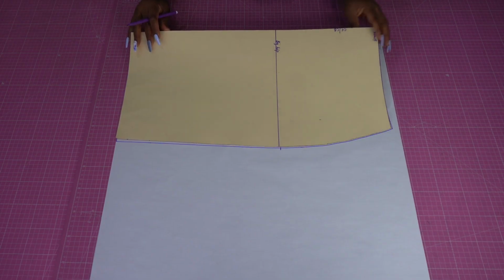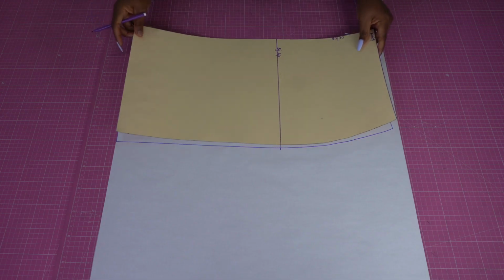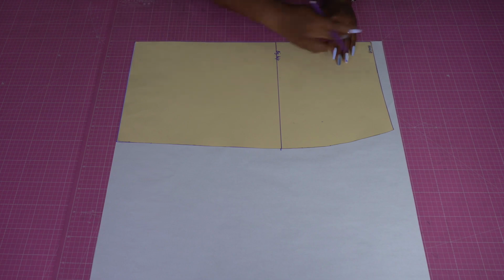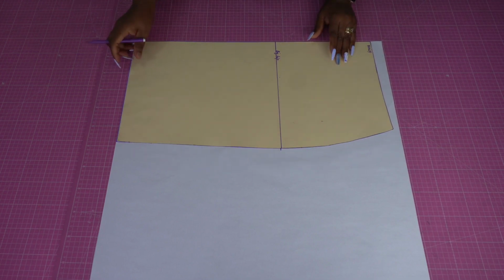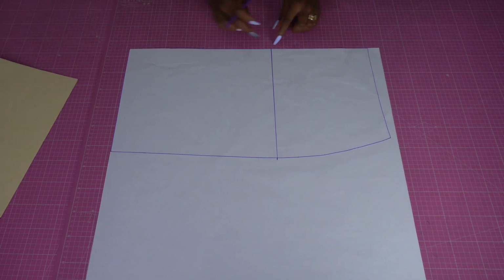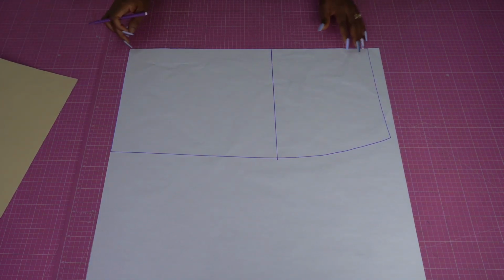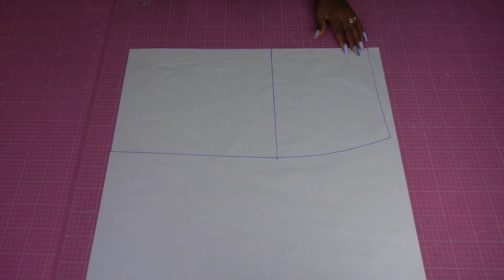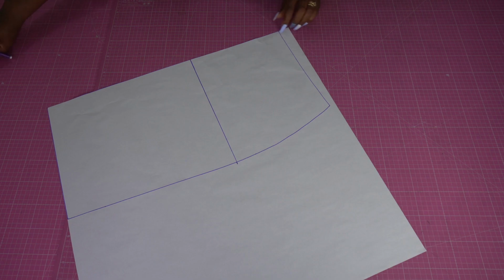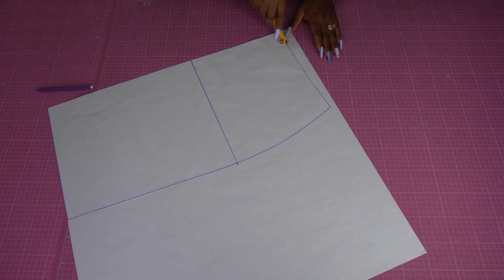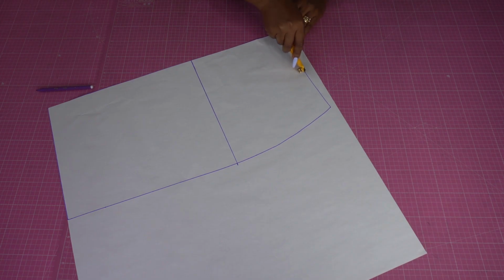So you're going to make yours, and then once you've made yours, you're going to trace it out like so. Trace it on a plain sheet of paper, and then you're going to have something like this. Make sure you trim off the excess here, and then you trim off the excess on the other side. Okay, now you're also going to trim off the excess on the waistline too, because we are going to slash and spread it out.